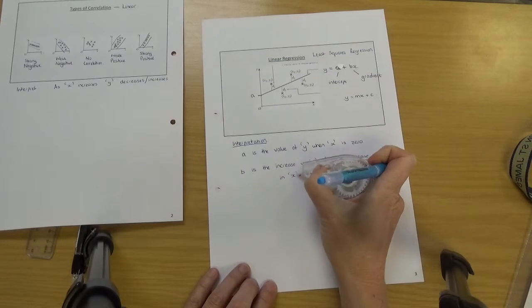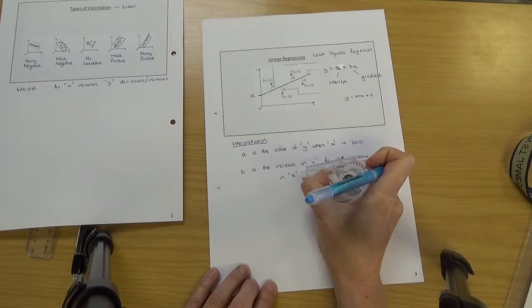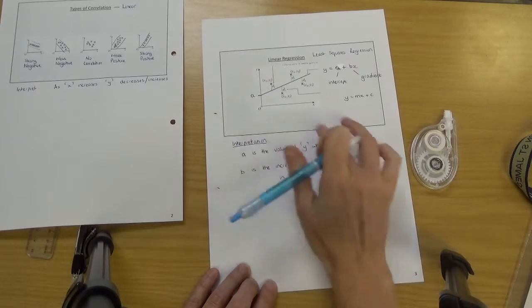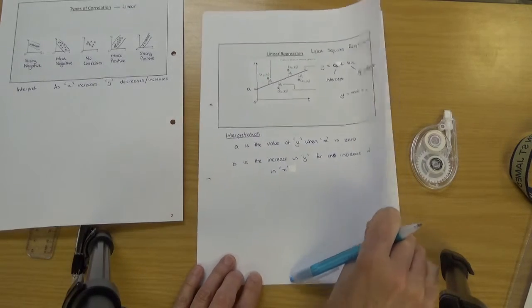We'll do an example of plotting the points and finding and plotting the line, and then we can do some interpretation.